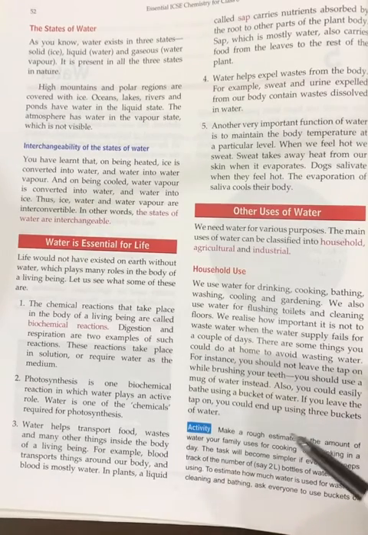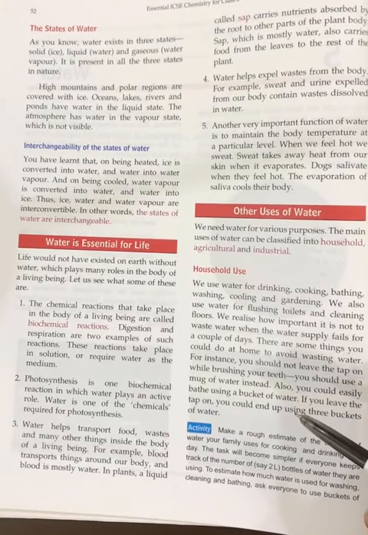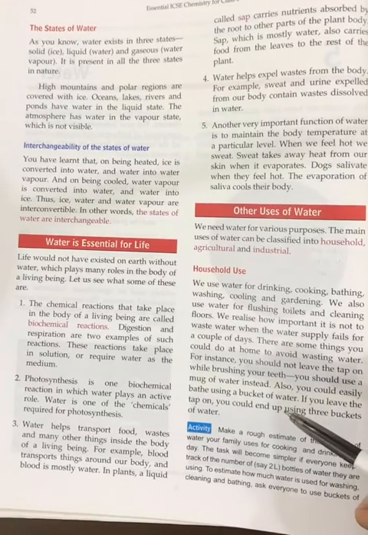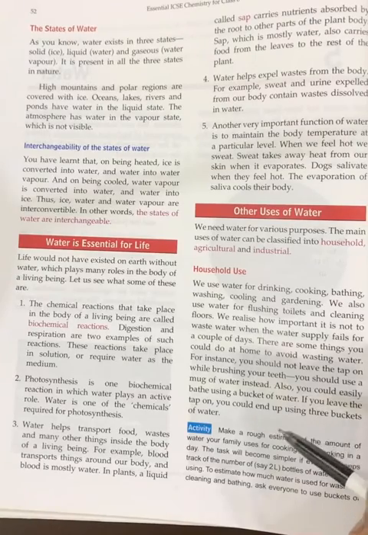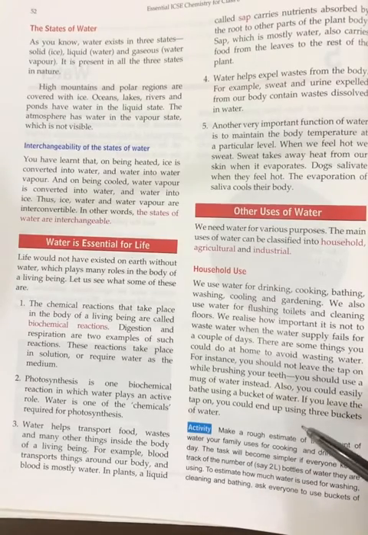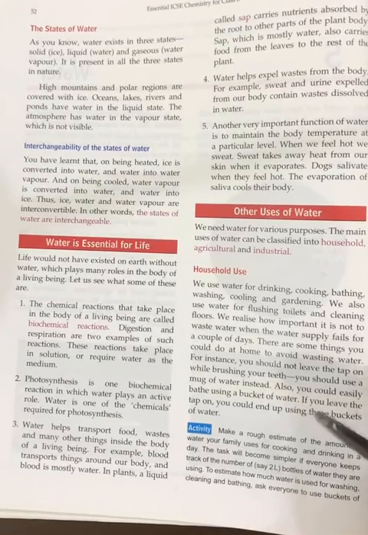Even while taking a bath, we should not just leave the tap open, because in this way we can use 2 to 3 buckets of water. But if we just fill one bucket of water and then take a bath in it, we save a lot of water. And this is essential for us now, because water is becoming short day by day.